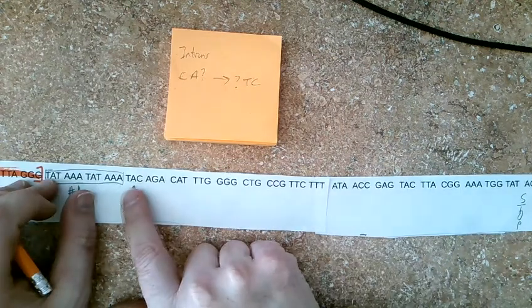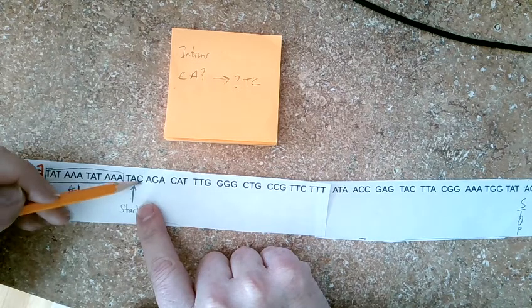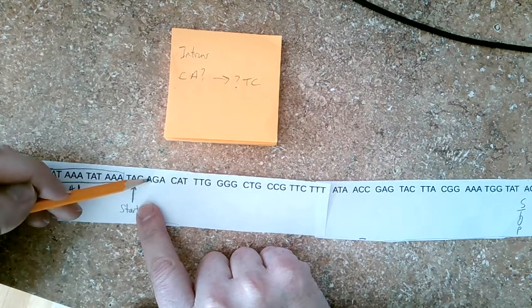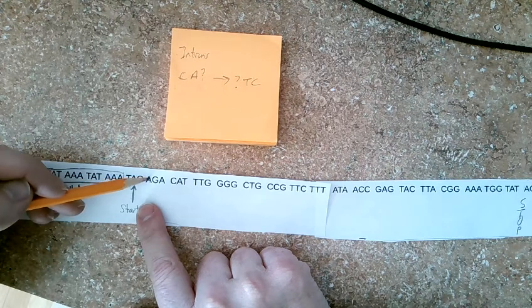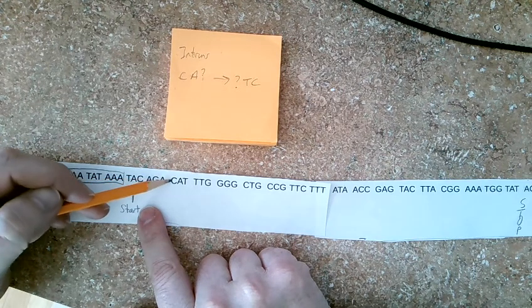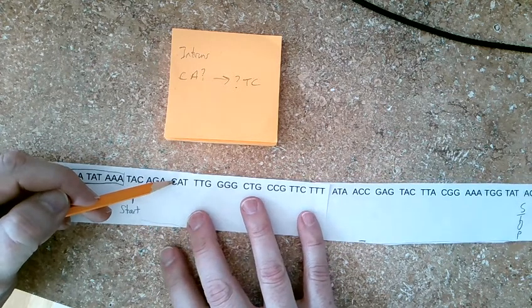Now I'm going to look at the beginning of my gene, and I'm going to start reading. I'm looking for CA something. This CA right here doesn't count because we need it to be at the beginning of a triplet. So I'm just looking at the first letter and looking for CA. Ooh, CAT. Now, this may be a non-coding region.